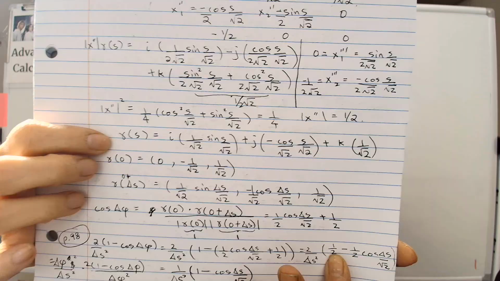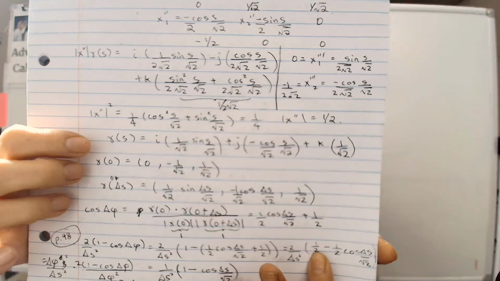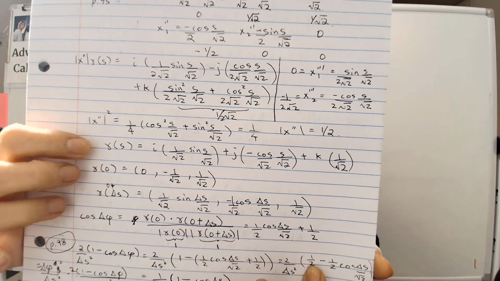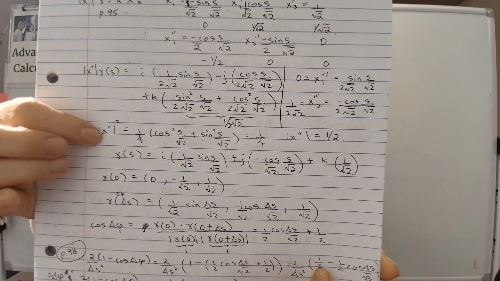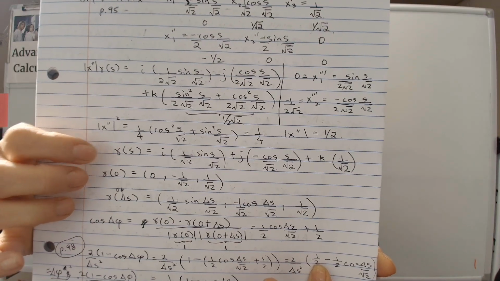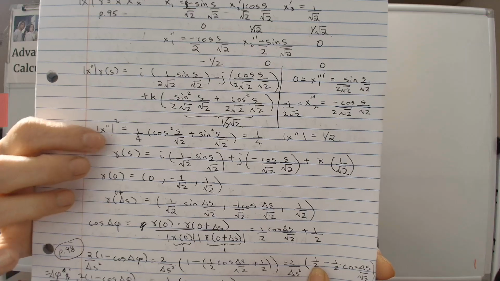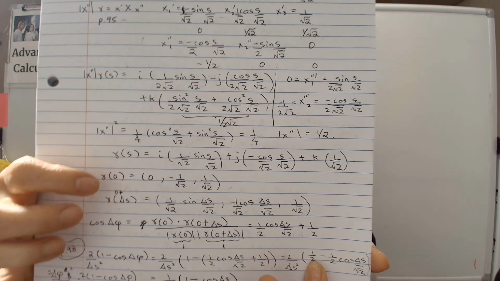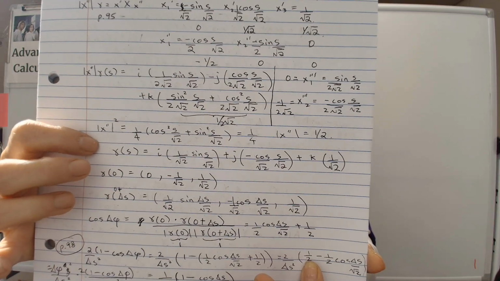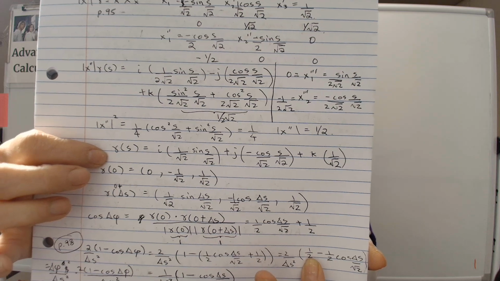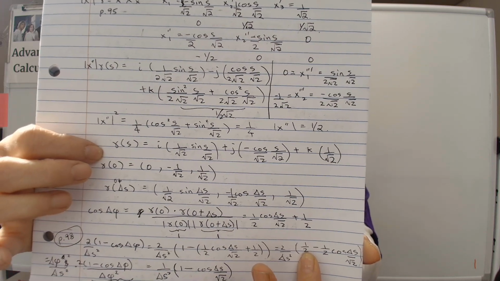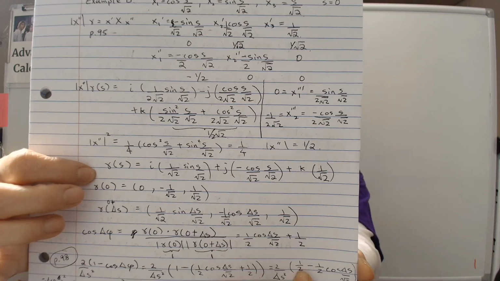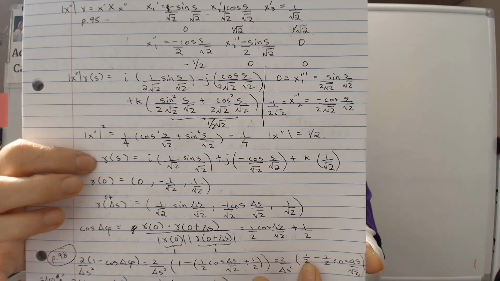So gamma of s is the cross product, which equals this thing by the time we do all this, okay? Its magnitude being 1/2, or something. Did I care about the magnitude here? I'm not sure, but gamma of s is something like this.